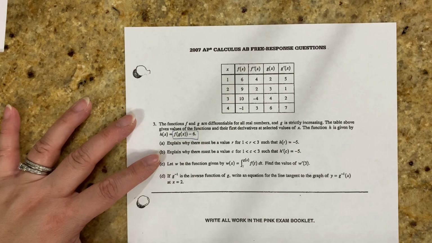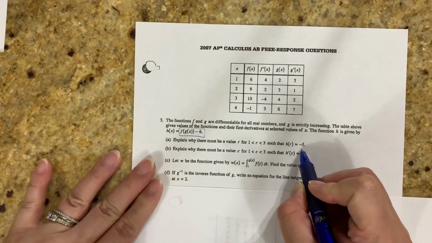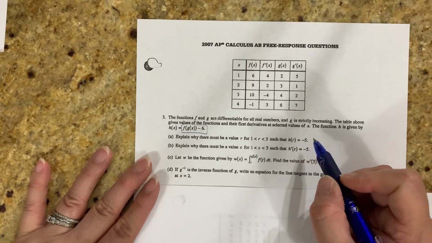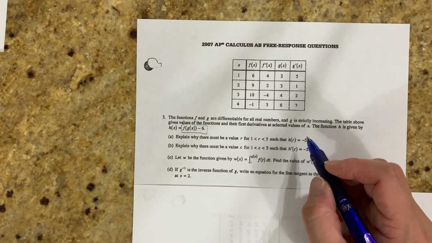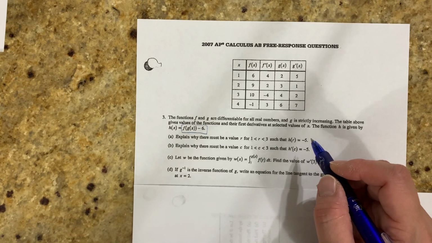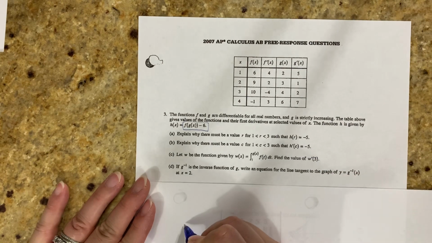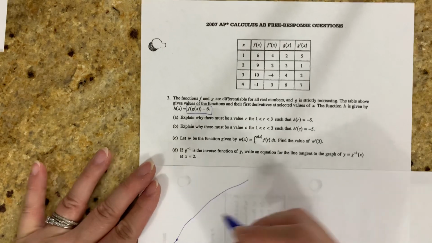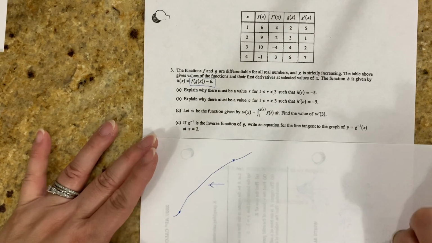Explain why there must be a value r between 1 and 3 such that your h value is going to be -5. When you have an interval and you want to prove that your y value must hit a certain number, you are looking at using IVT, the intermediate value theorem. What the intermediate value theorem is saying is that here's a continuous function. If you know the beginning and you know the end, somewhere along the middle you must pass through a number you want.